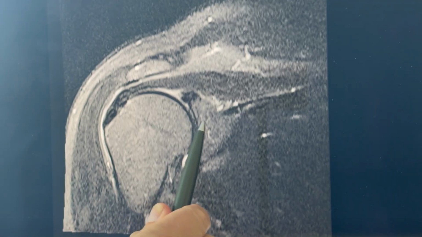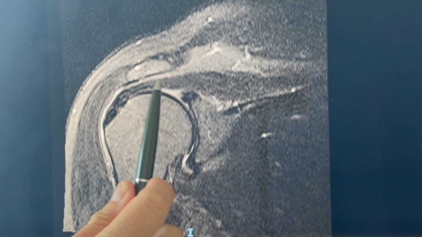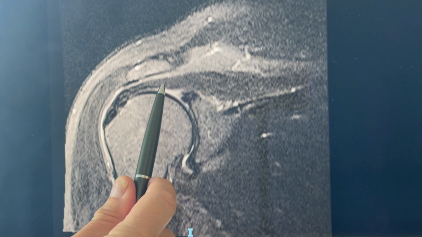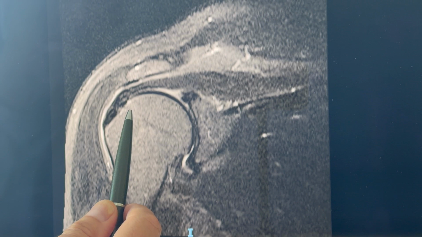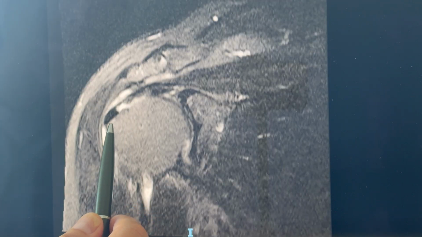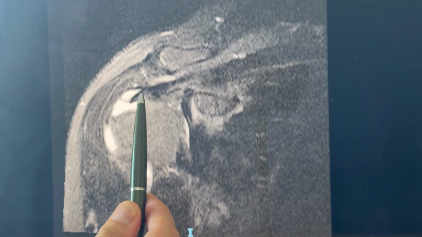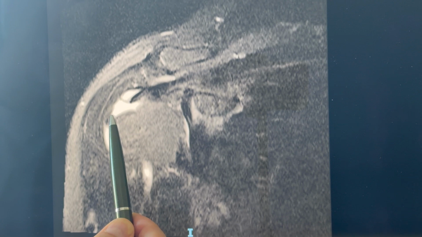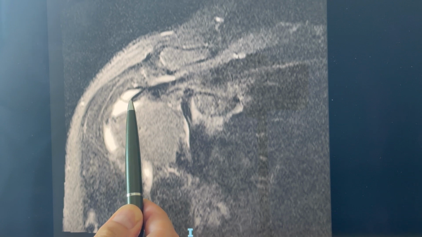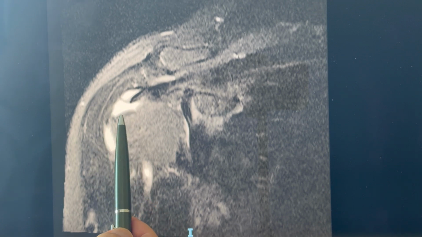So here's an MRI of the shoulder. You have the ball and the socket of the shoulder joint. On top you have the rotator cuff, which comes down and inserts onto the bone right there. But if we go towards the front of the joint, now we see that the tendon ends right there. There's this gap, which is the tear. This is where that tendon should be inserting, but instead it's retracted back to there. So this is your typical rotator cuff tear on MRI.